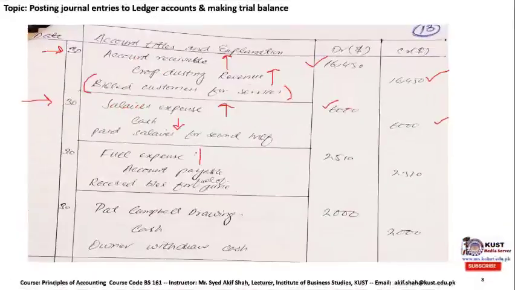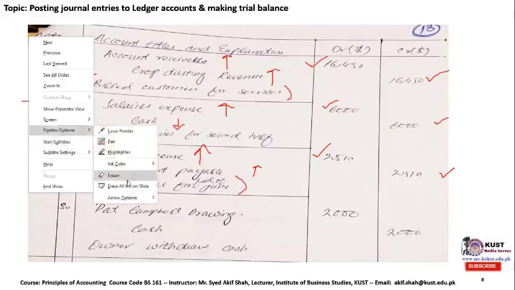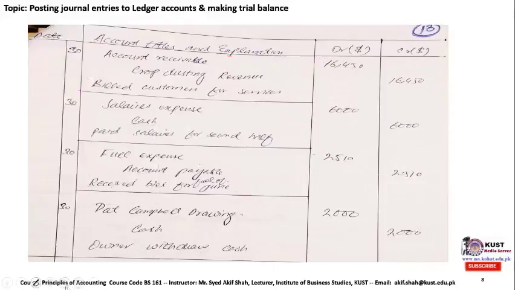We have done the same: increase in fuel expense by 2,510 and increase in accounts payable with a credit entry, and it has given us a short narration with the title received bill for the fuel of June. So let's discuss our last entry of this journal section.